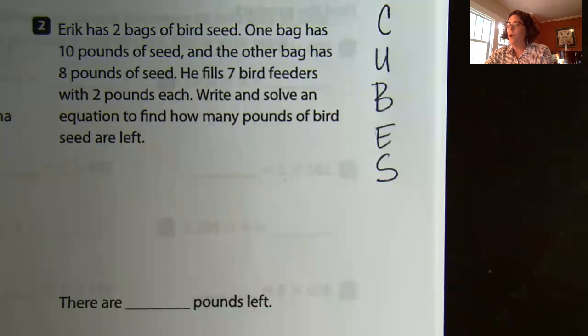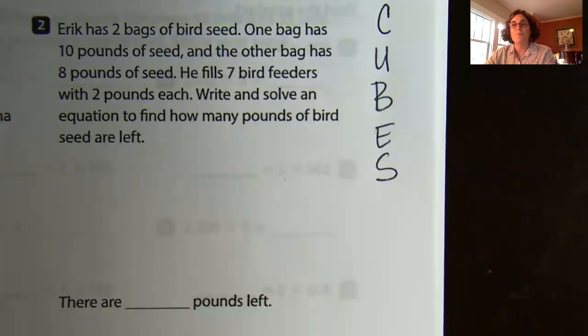All right, so I'm gonna do our first read. It is what the problem is about. This problem is about bird seed. I have a bird feeder in my backyard. It doesn't have any bird seed in it right now, but I can imagine this problem because I've actually put bird seed in a bird feeder before. So let's go ahead and read it our second time.